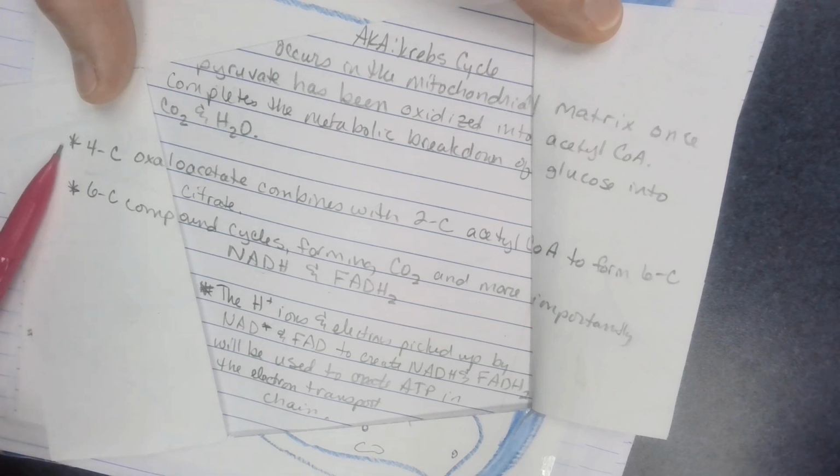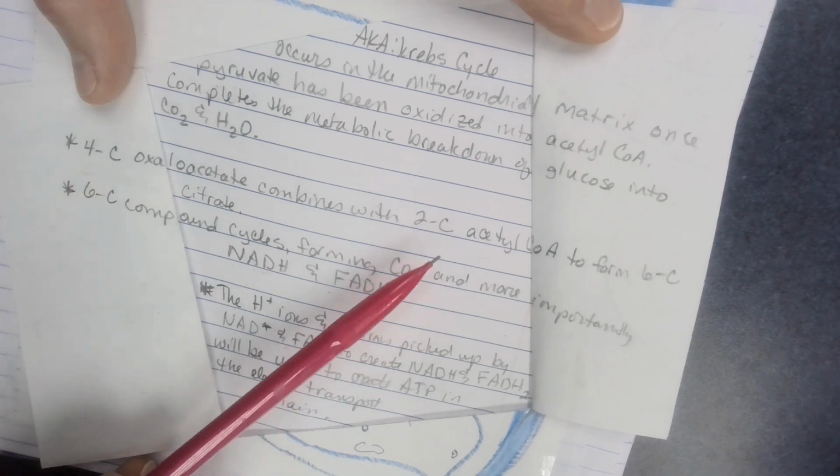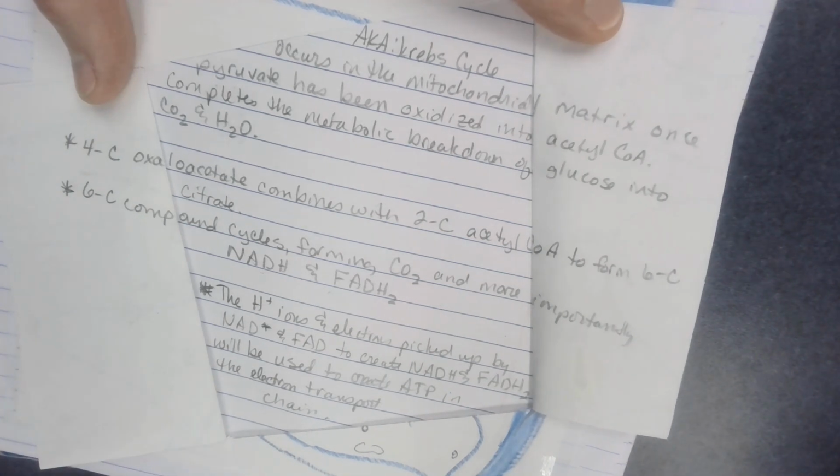A 4-carbon oxaloacetate combines with a 2-carbon acetyl-CoA to form a 6-carbon citrate. So a 4-carbon compound combines with a 2-carbon compound to form a 6-carbon compound. And the citrate then cycles, forming carbon dioxide and, more importantly, NADH and FADH2.